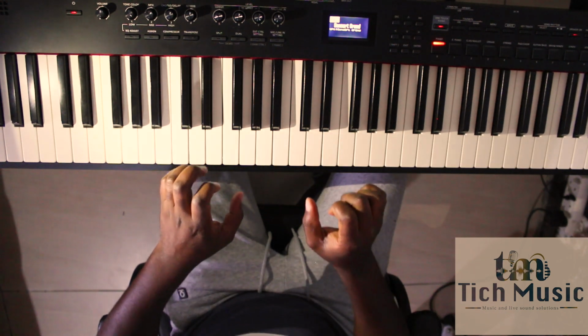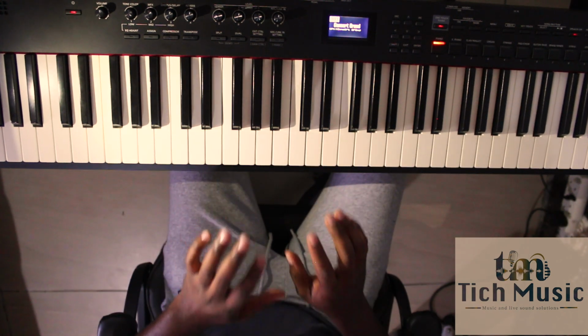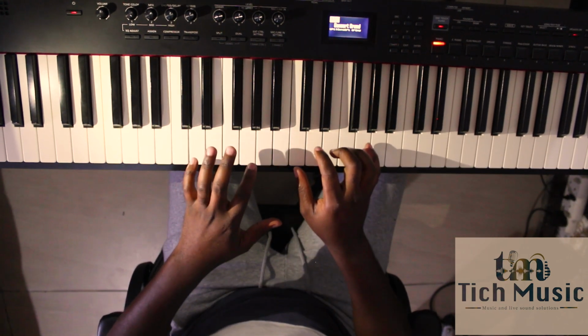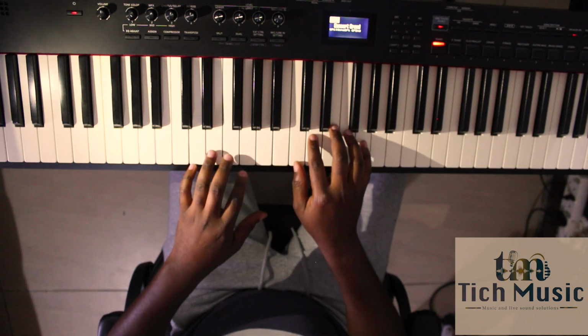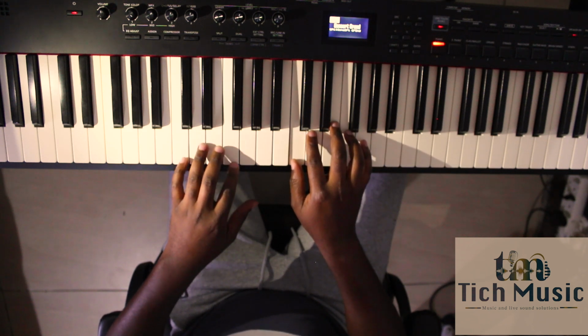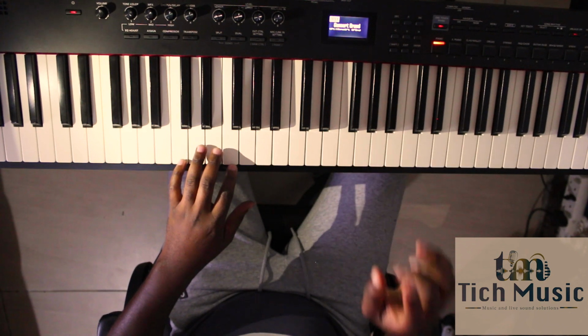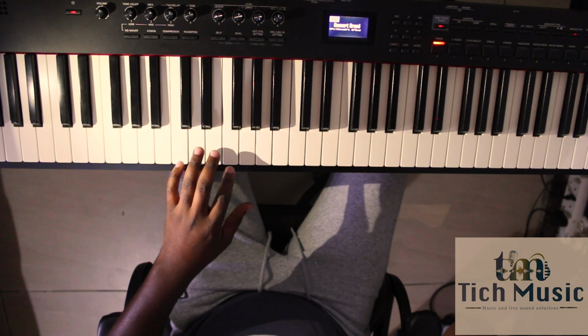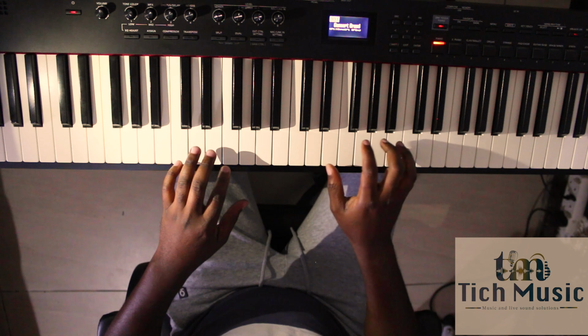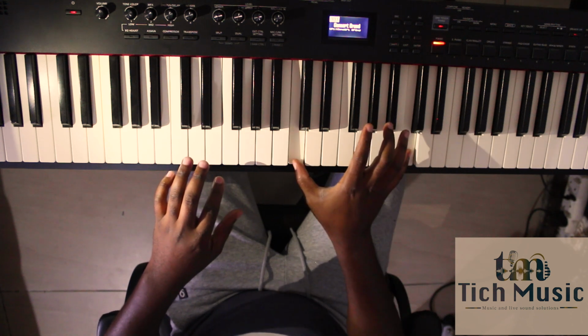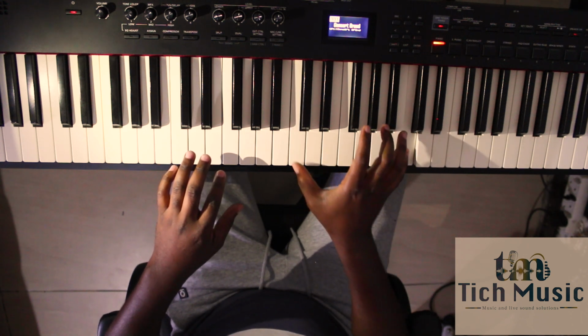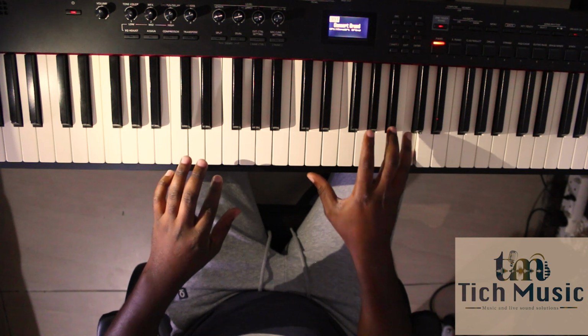So all the keys, we need to number them so that we can be able to identify and create chords. If we number them 1 through 8, we get 8 notes, which is actually 7 notes, because the do is the same as the do.